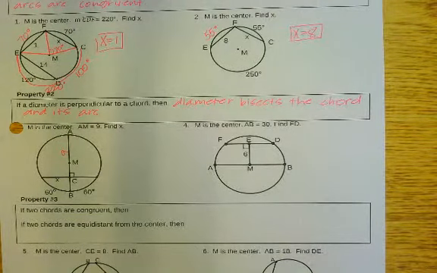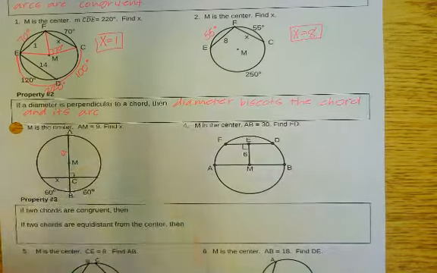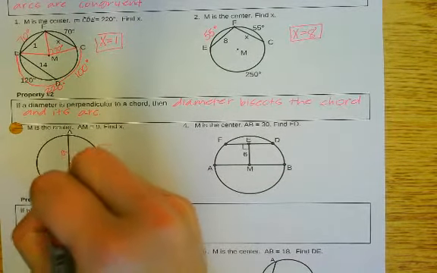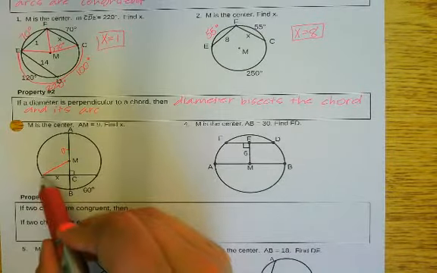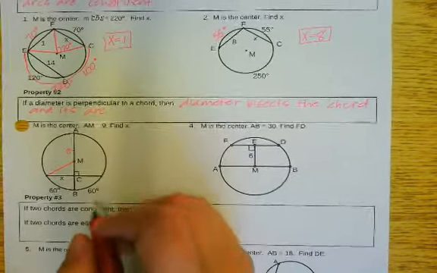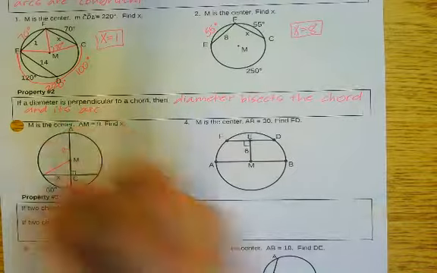Any ideas on how we can solve? What if I give you a hint and draw that? Trig. Okay, what is the length of the line that I just drew? Hypotenuse.